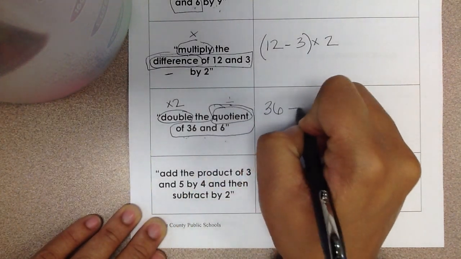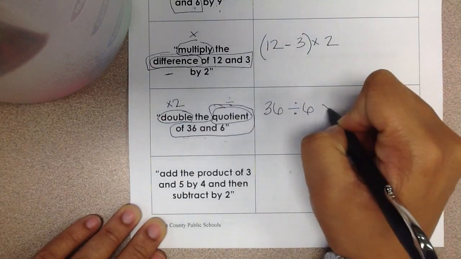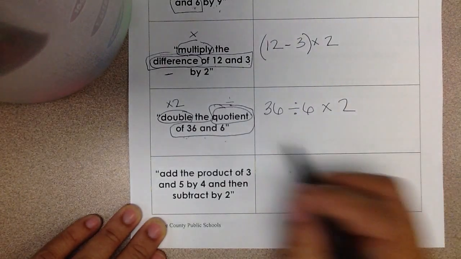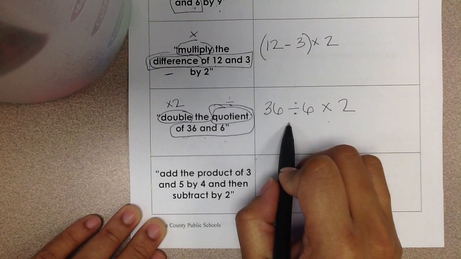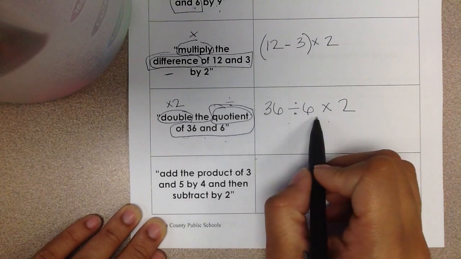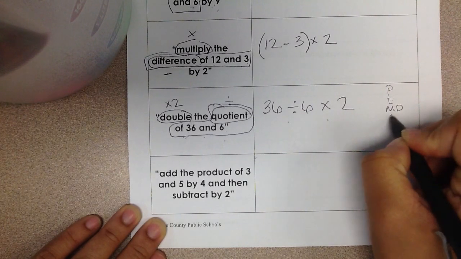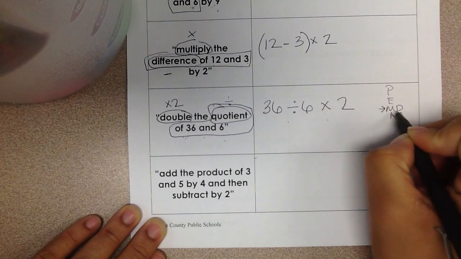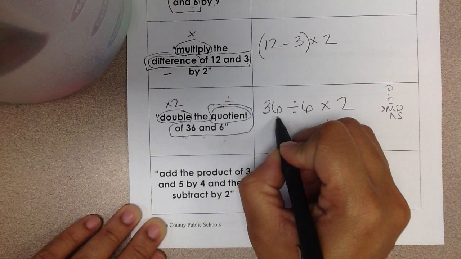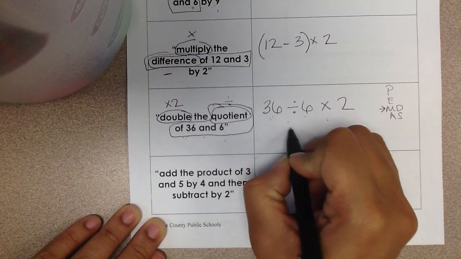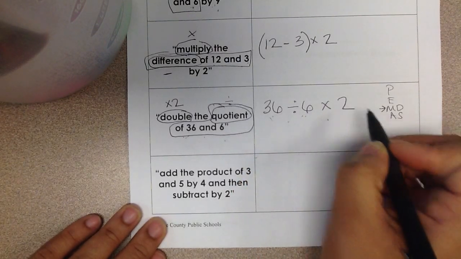So 36 divided by 6 times 2, because I need to double this answer once I get it. Now, I don't need to put parentheses here because I think PEMDAS, I do multiplication or division, whichever one comes first, left or right. And since division comes first, then I would find this quotient first and then multiply it by 2.